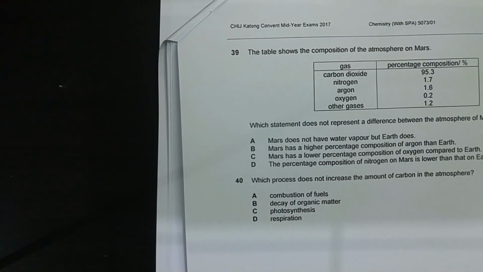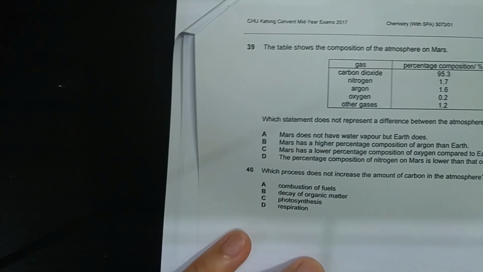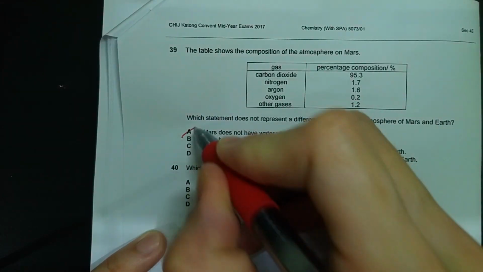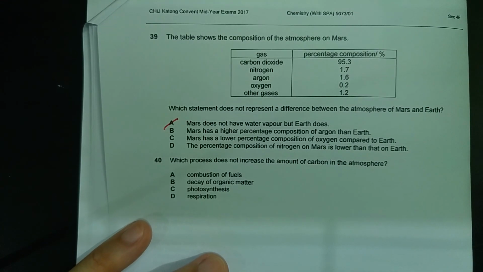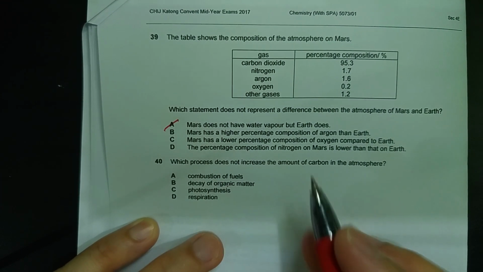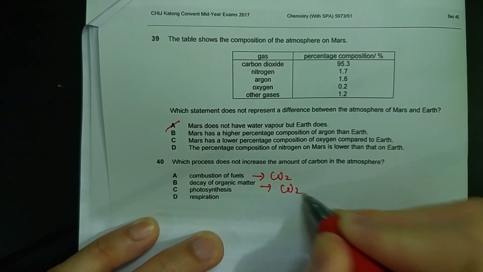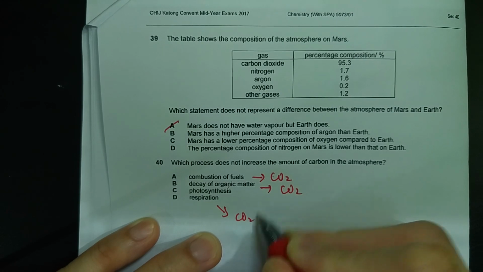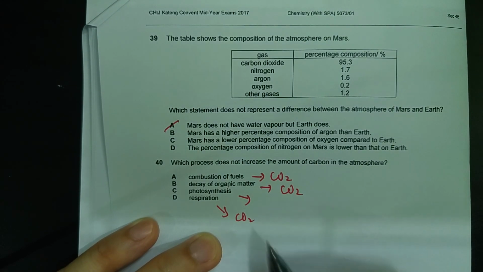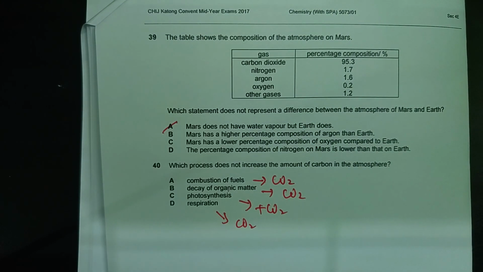Alright, 39 should not be a problem. 39, other gases. This one I don't think I need to explain much. How about 40? Which process does not increase the amount of carbon? Combustion of fuel, yes, produces carbon dioxide. Decay also produces carbon dioxide. Respiration also. But photosynthesis actually uses carbon dioxide. So it doesn't increase the amount of carbon in the atmosphere. So the answer is C.